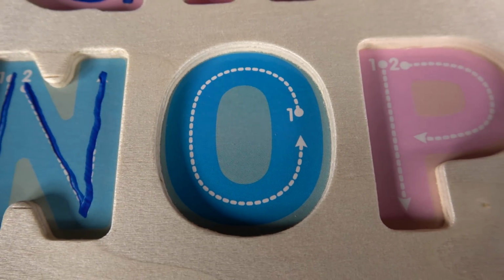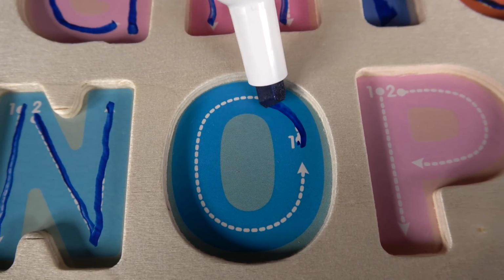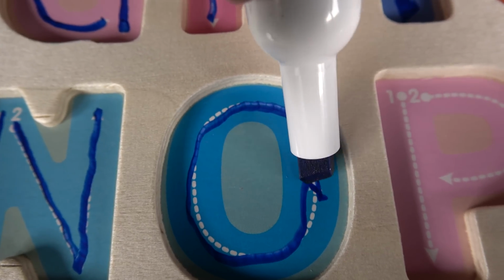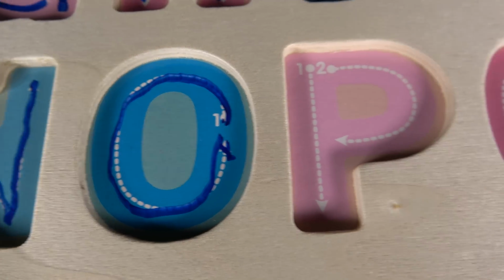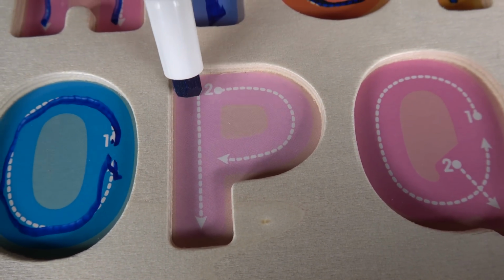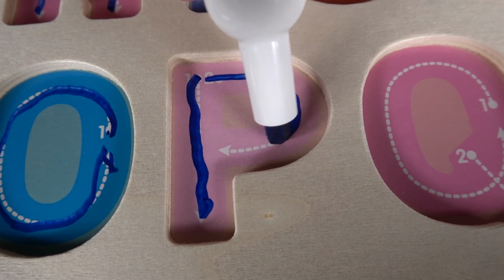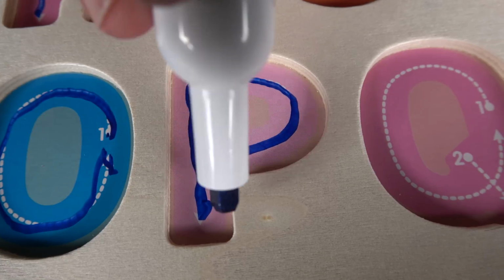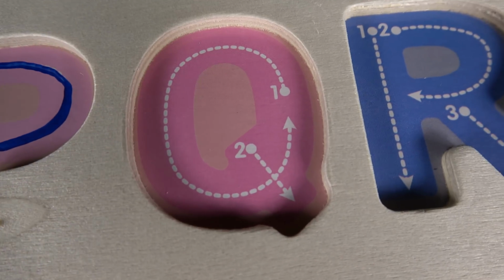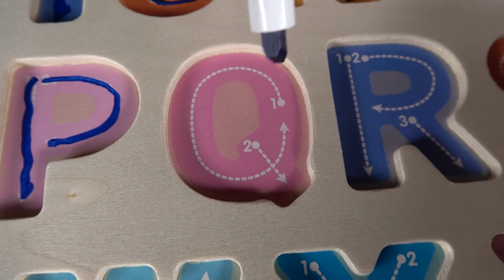We will now write the letter O. Writing the letter O we'll use one line. That's the letter O. We will now write the letter P. It's just 2 steps. We go down like this and go like that. That's the letter P. Now time to write the letter Q. It's just like the O, but a little different.